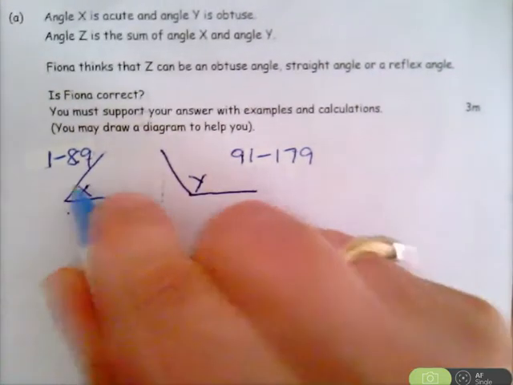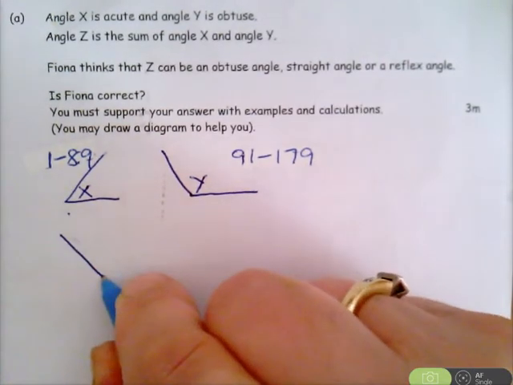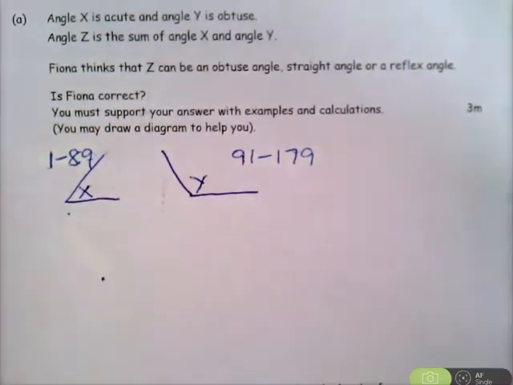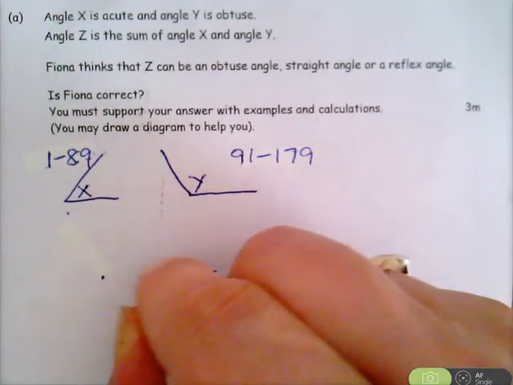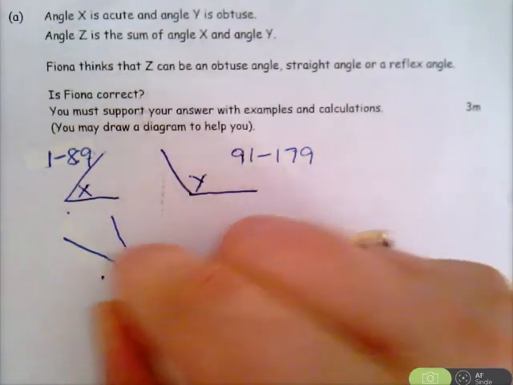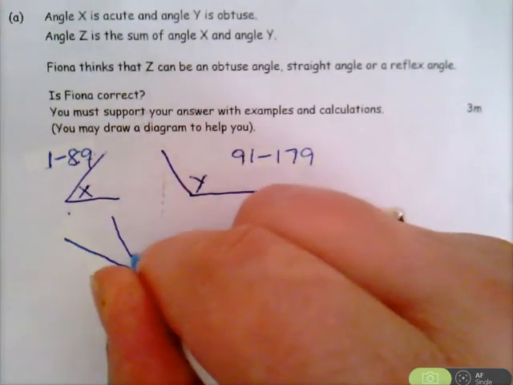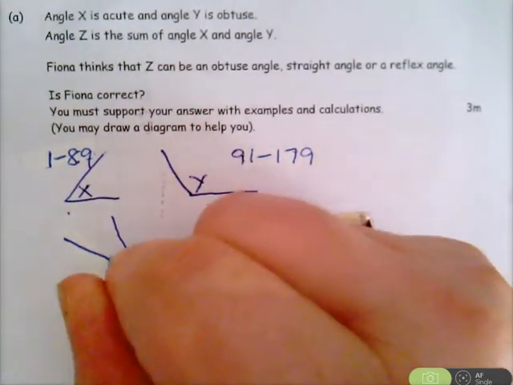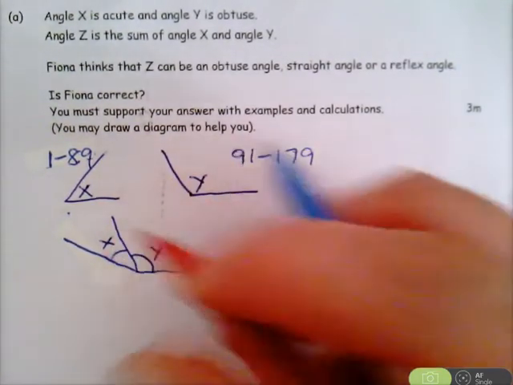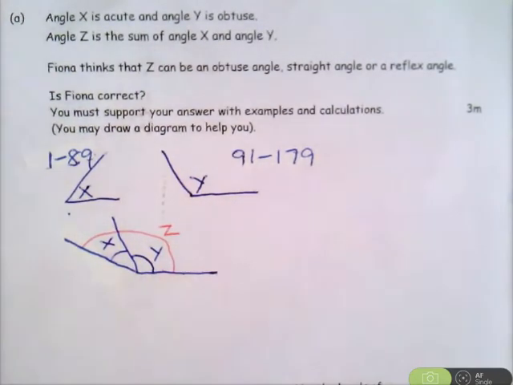Now, let's have a look. If I add two angles together, let's see. I've got to be careful here, so I'm going to do it the other way. Here I've got an obtuse angle, and next to it I'll put an acute angle. So here I've definitely got an obtuse angle, here a small acute angle, and I can see that my resulting angle, which is Z, the big one in red, is still obtuse.